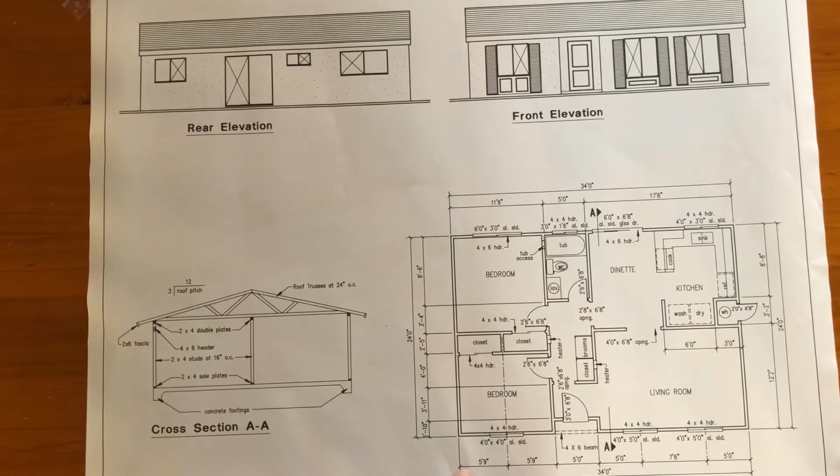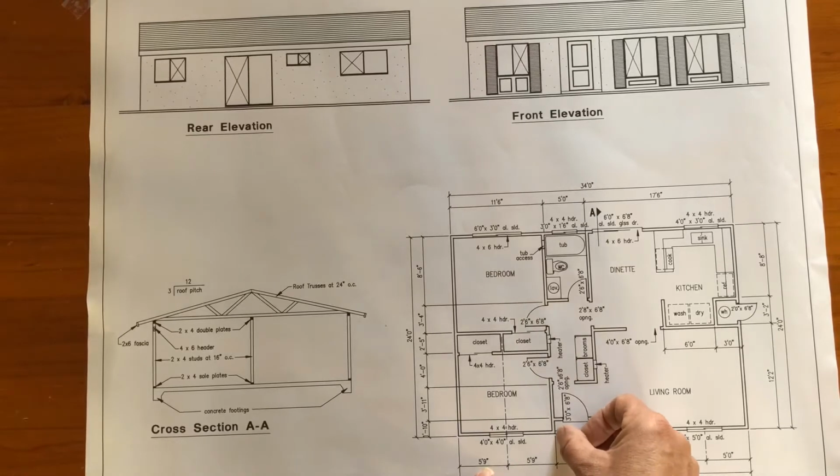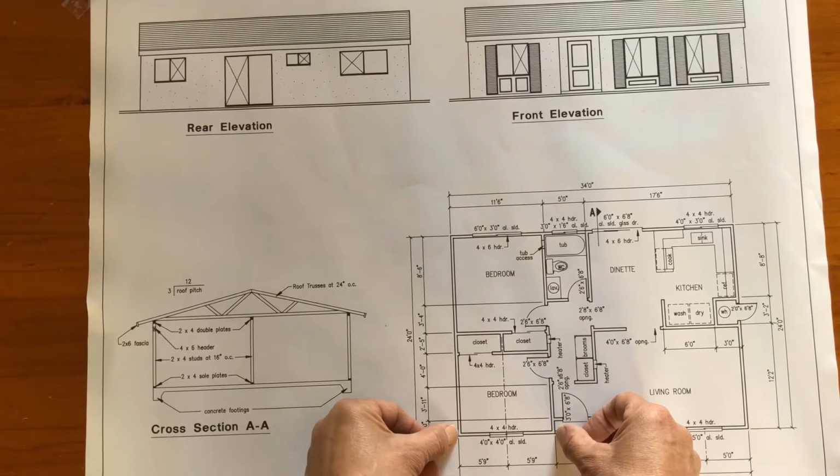And then as we look at these interior measurements, we're going to see that it's 5 foot 9 inches from the outside of this wall to the window, and it does look like this window is centered. It's got 5 foot 9 inches here and 5 foot 9 inches here, and we know it's centered because it goes to the outside of this wall as well, and the outside of this wall.